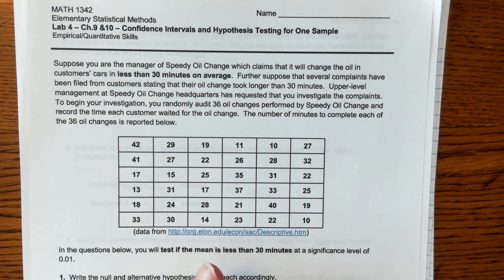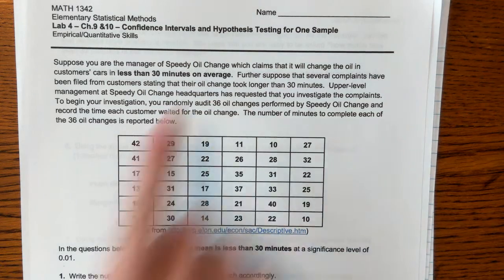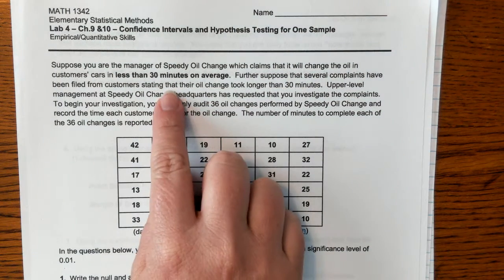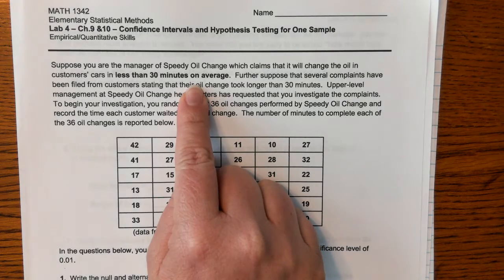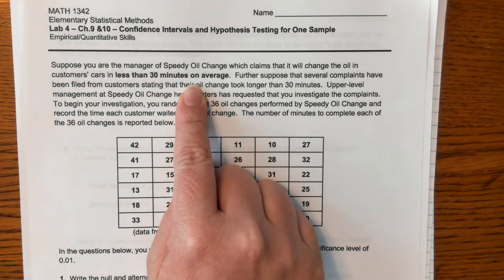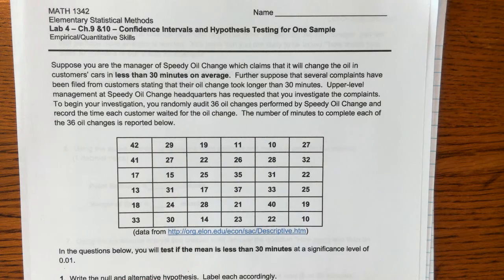I think that's a common misconception when people hear things about an average. You're claiming the average amount of time is under 30. So there could still be some cars that are more than 30 minutes, and you're still meeting your claim here.